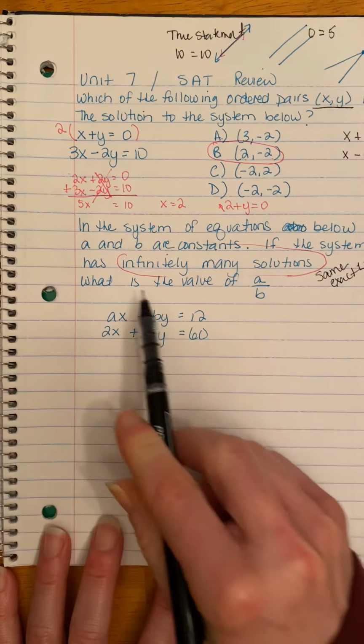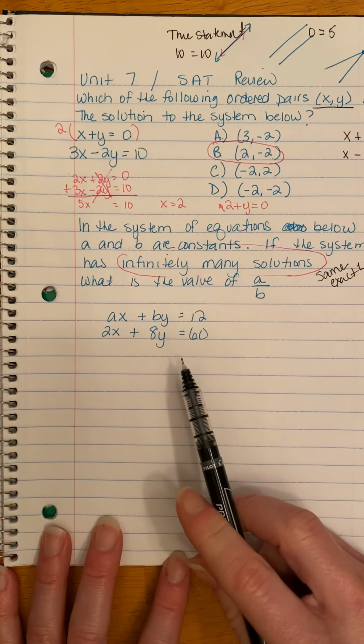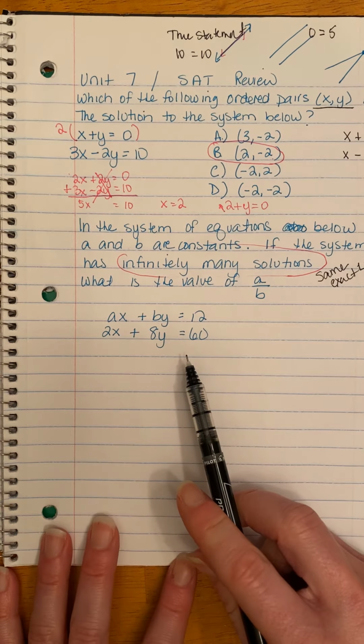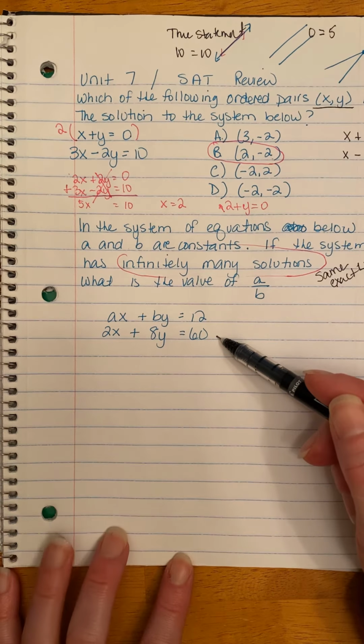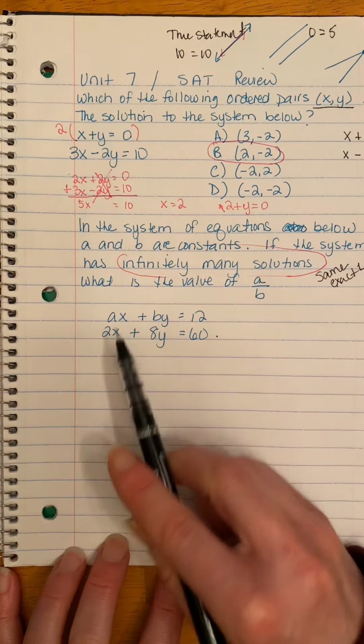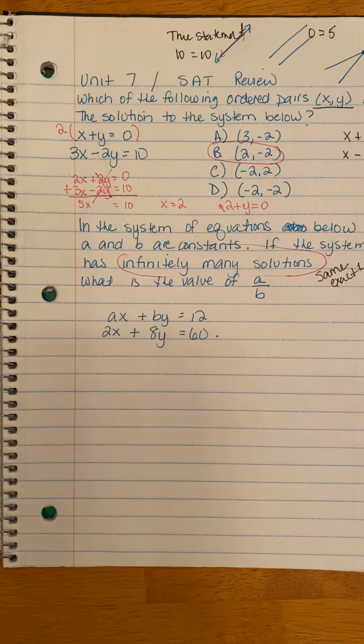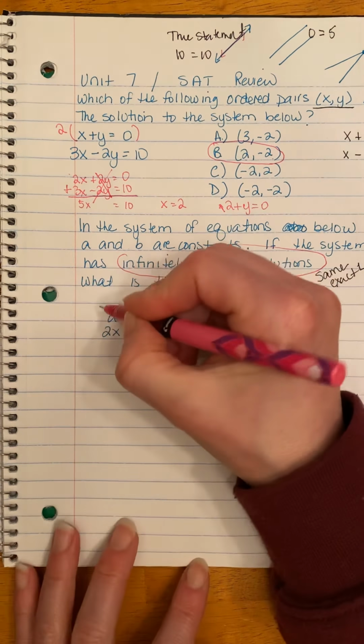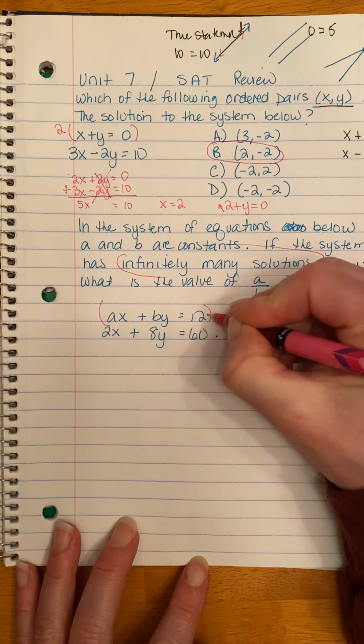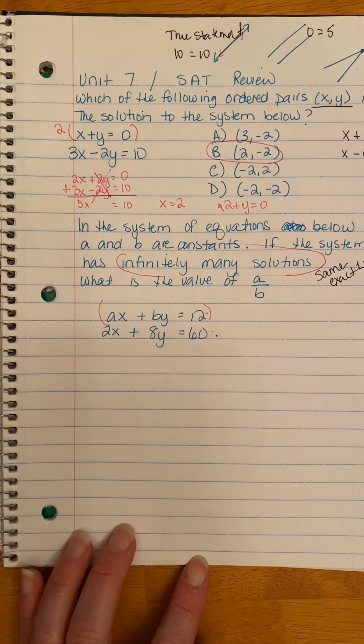What would a and b have to be to be exactly the same as the line below? And be careful. You might think at first that a has to be 2 and b has to be 8. Not true. If they're the exact same line, this number also has to match that.